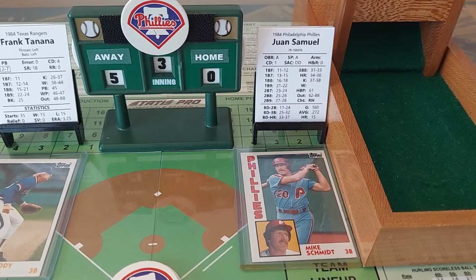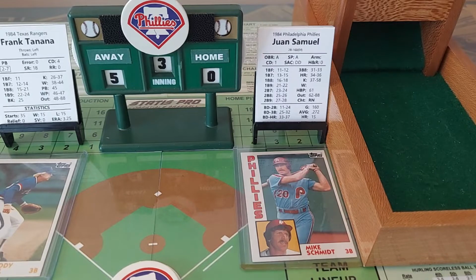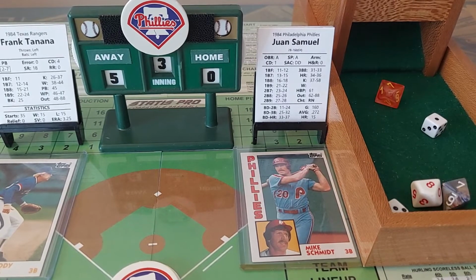1 away. That brings us to the top of the order. Juan Samuel, who singled and stole a base in the first inning. We have 4 off the pitcher card, 77. Pop up to third base. Buddy Bell is under it, and E3-10. Bell is a 4. That's going to be an error. He drops it.